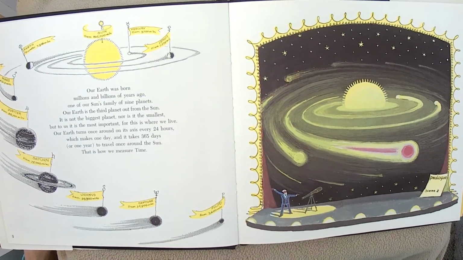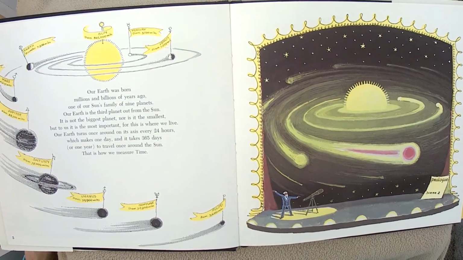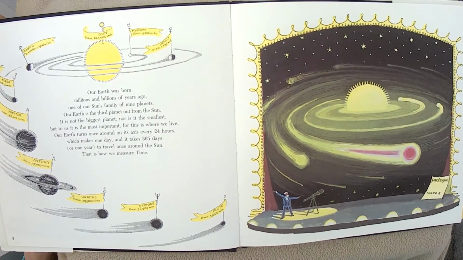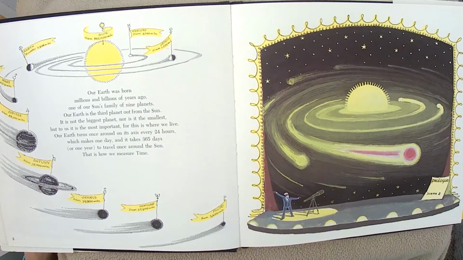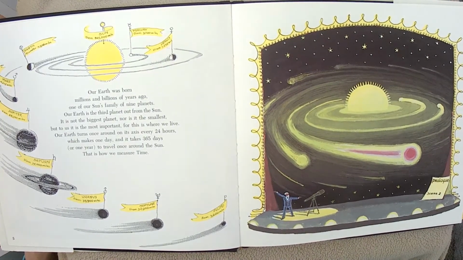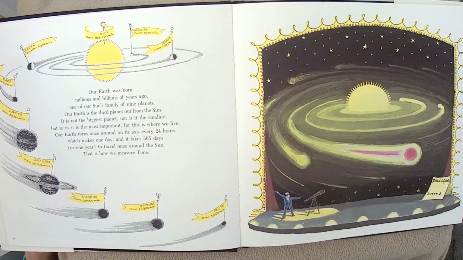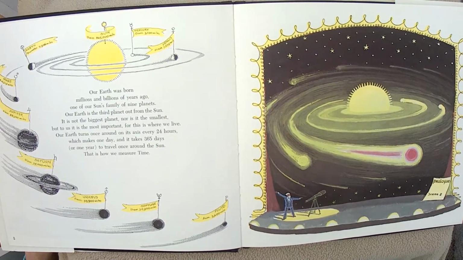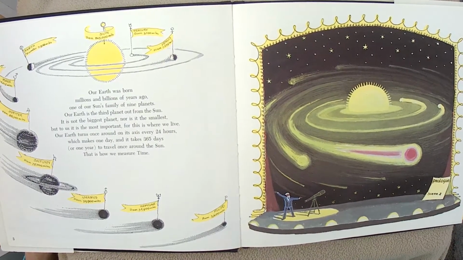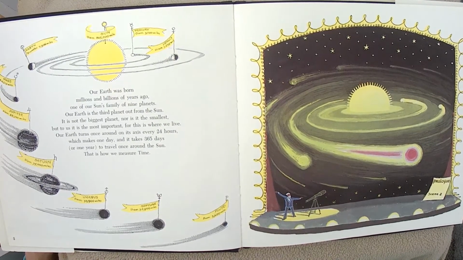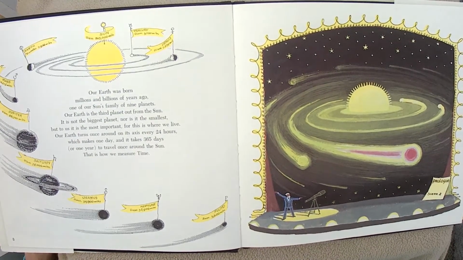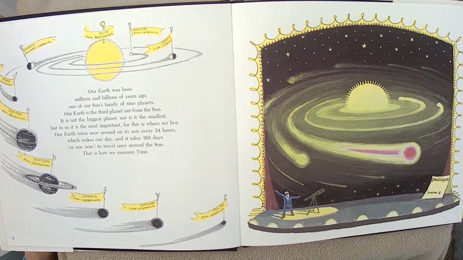Our Earth was born millions and billions of years ago, one of our sun's family of 9 planets. Our Earth is the 3rd planet out from the sun. It is not the biggest planet, nor is it the smallest. But to us it is the most important, for it is where we live. Our Earth turns once around on its axis every 24 hours, which makes one day. And it takes 365 days, or 1 year, to travel once around the sun. That is how we measure time.